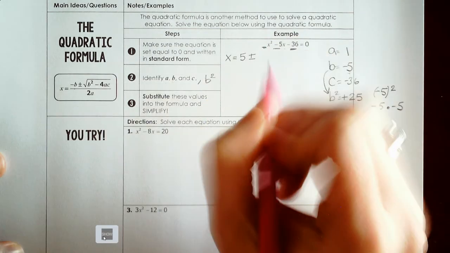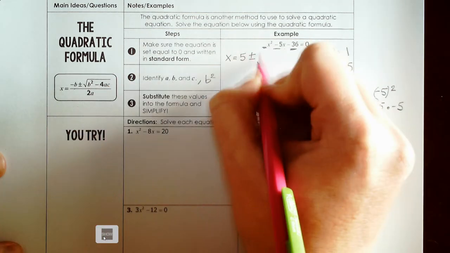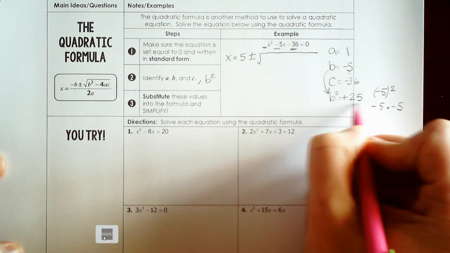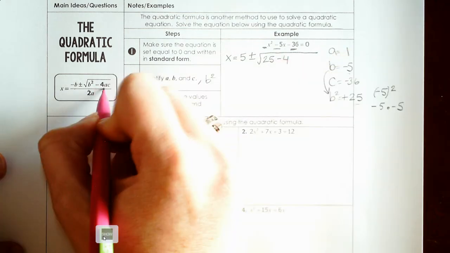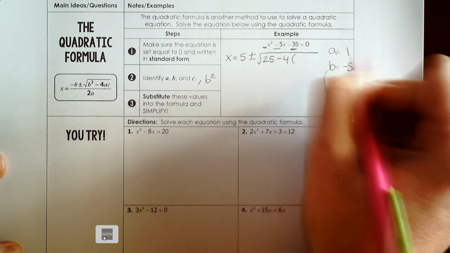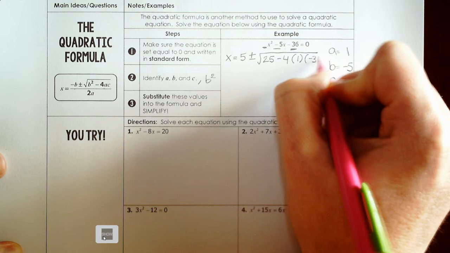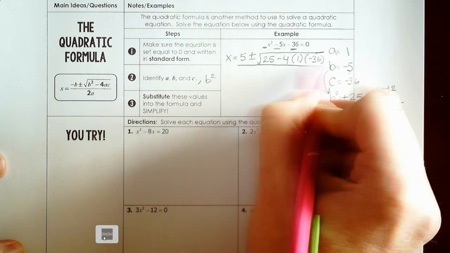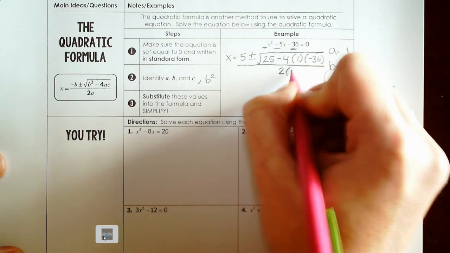Plus and minus the square root of b squared. That's why we did b squared. So here we have 25 minus 4 times a times c. When you do a and c, make sure you put your parentheses. So times a, which is 1, times c, which is -36. And then all of it, the whole thing, starting with that 5, is over 2 times a, which in this case is 1.